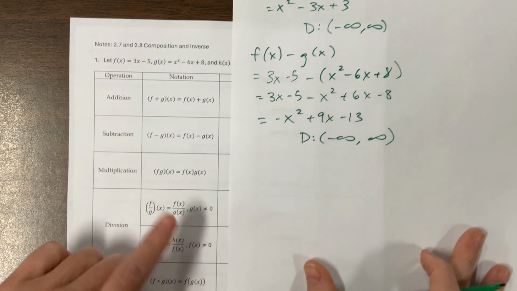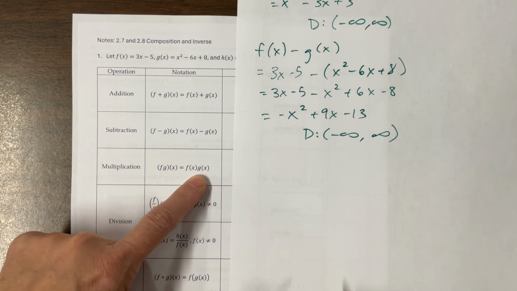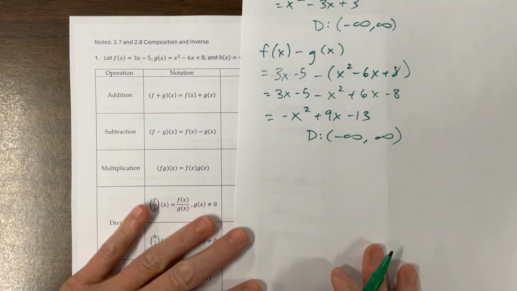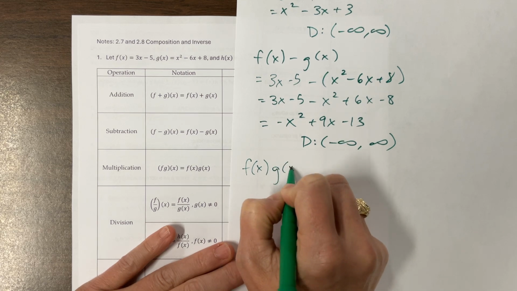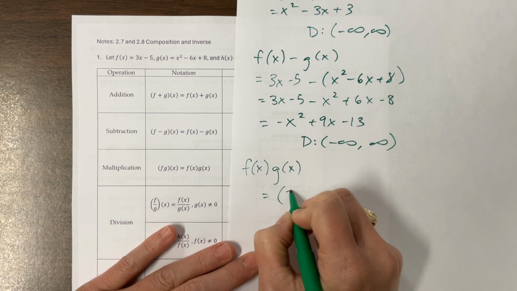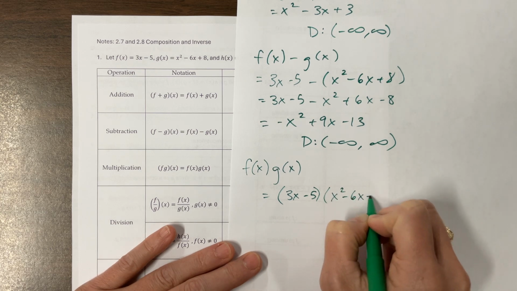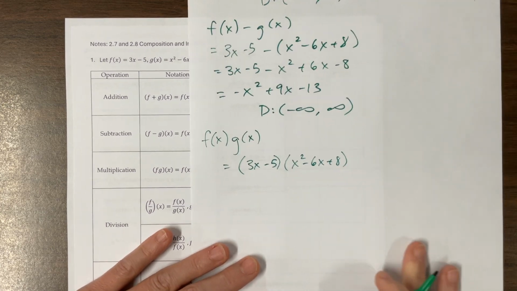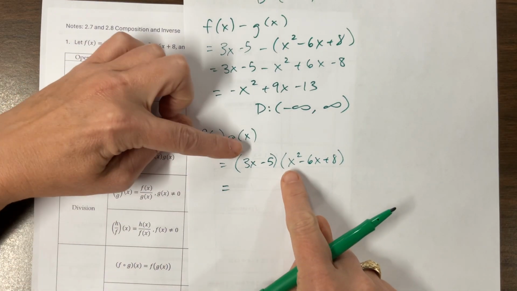Multiplication, be aware of the notation. It's f g of x or f of x times g of x, that sort of thing. If I have f of x times g of x, I'll take f, which is 3x minus 5, and I'll multiply it by x squared minus 6x plus 8. I'm going quickly through this part because I think you should already know it. I'm going to FOIL.